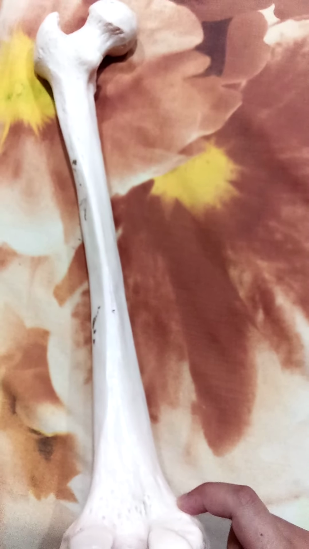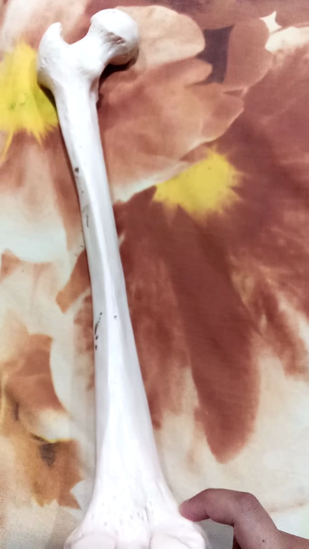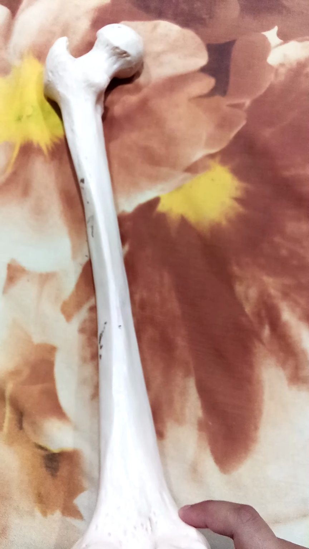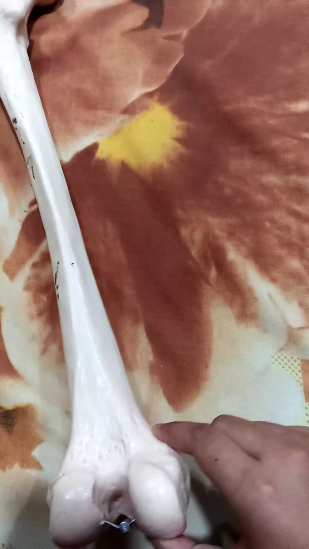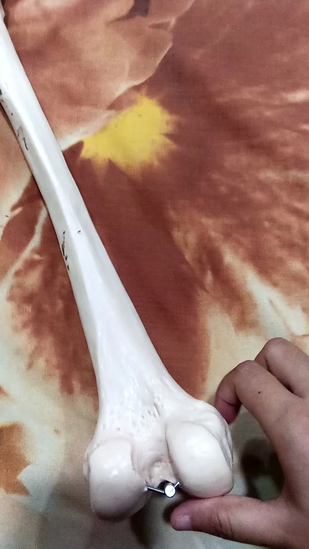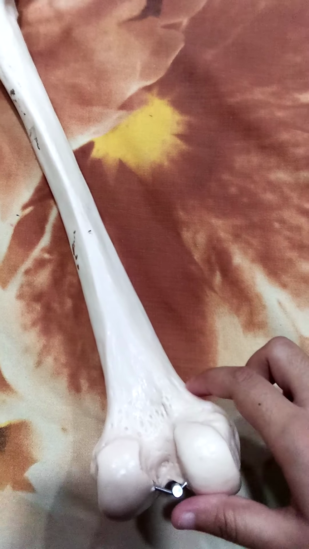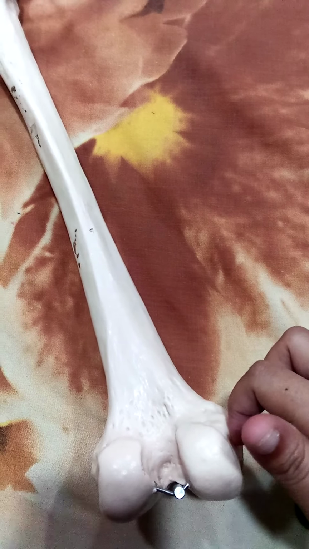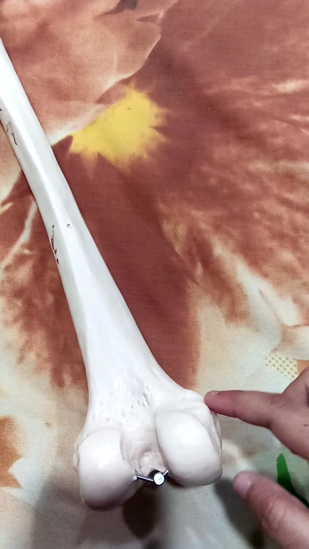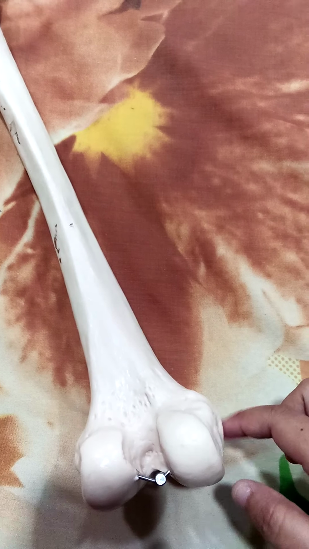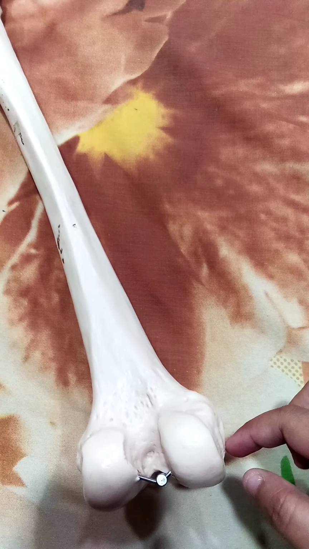After this, there are two epicondyles. This is the medial epicondyle and this is the lateral epicondyle. Why do we call this the medial epicondyle? Because it is on the side of the head of femur, and remember that the head of femur is always on its medial side. We'll discuss it in side determination of femur. There is a small tubercle present at its medial side. This is known as the adductor tubercle.